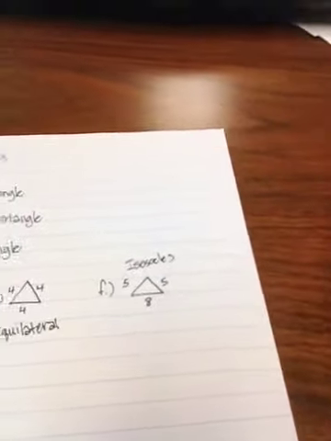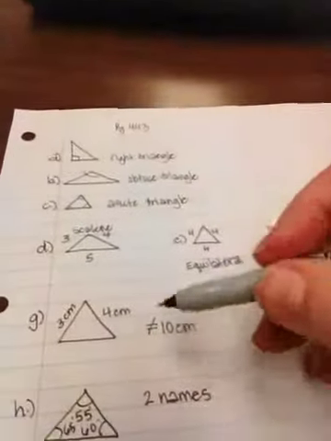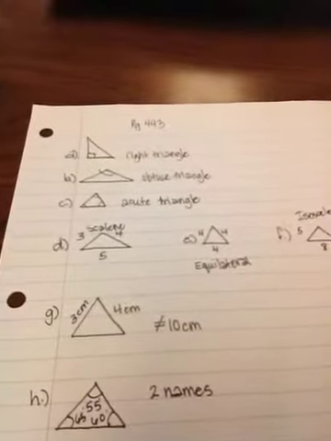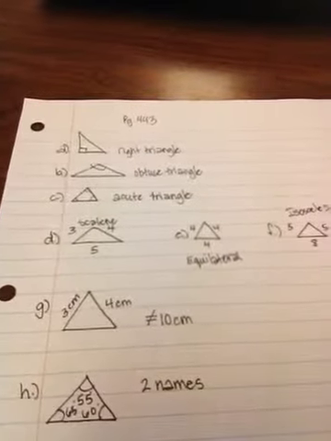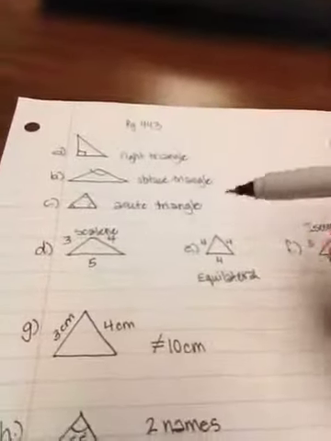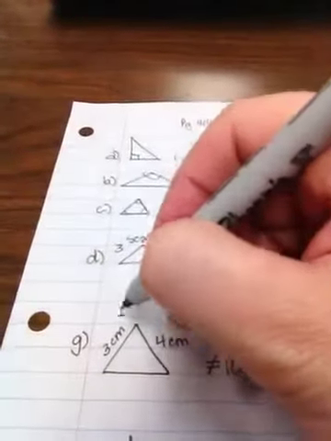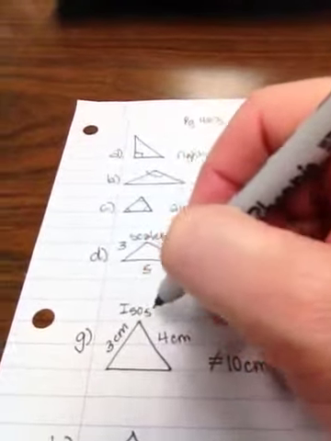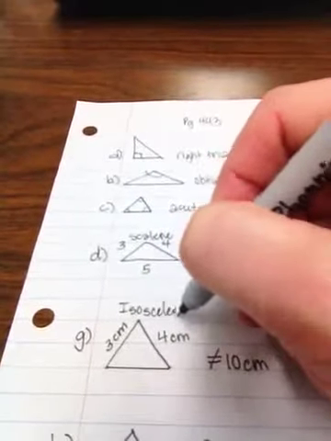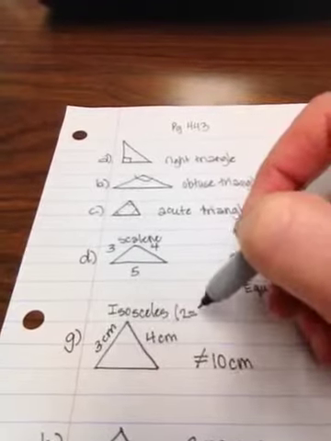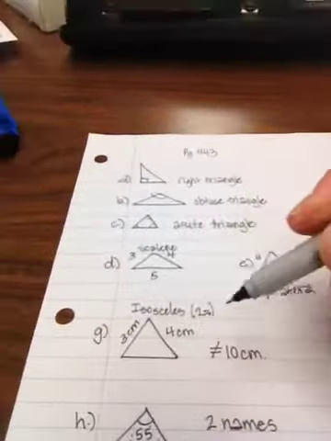Okay? Now, G, it gives us this beautiful triangle, and it tells us the sides. We have 2 sides here that are labeled, and it's telling us that it's an isosceles. That's very important, because what does isosceles mean? It means 2 sides have to be equal. Right? 2 sides have to be equal.